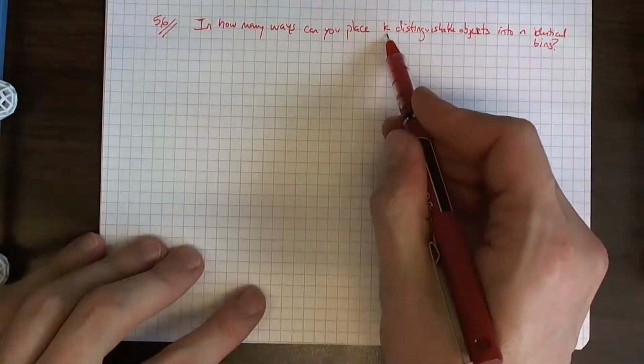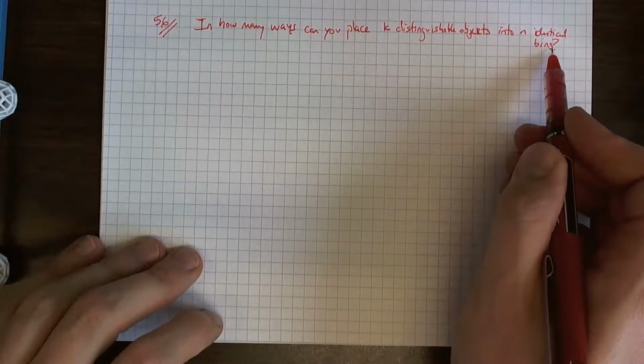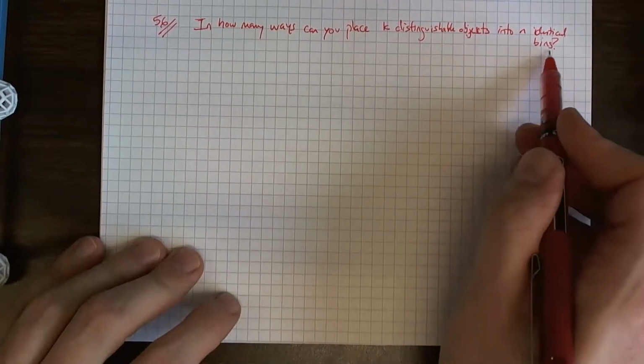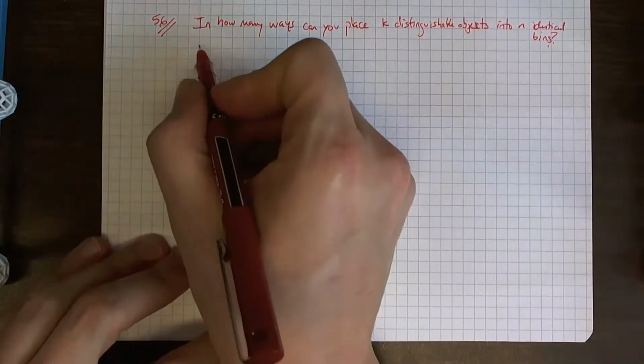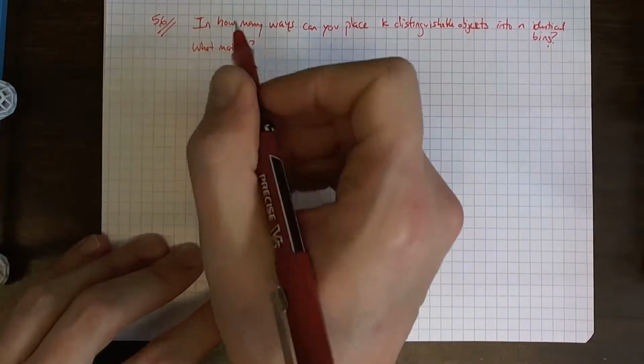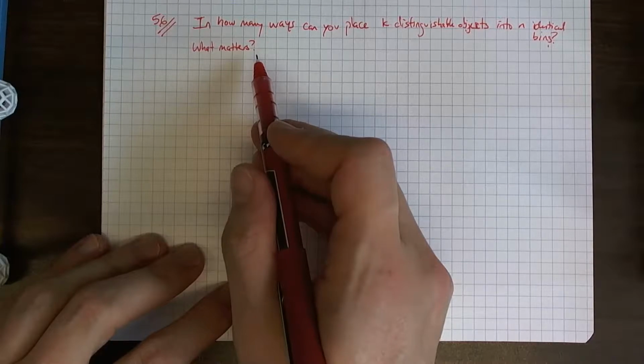Okay, so now the balls all look different, but the bins all look the same. So if we have balls that all look different and bins that all look the same, what matters? What would make two of them different from another? Think about it. Pause if necessary.